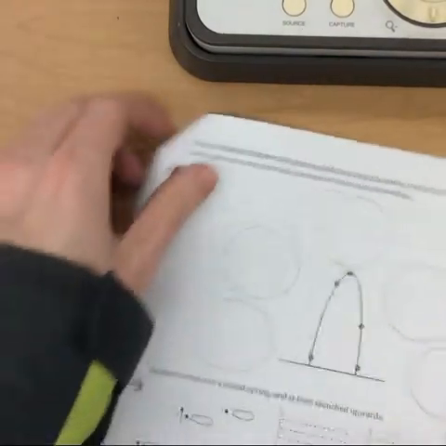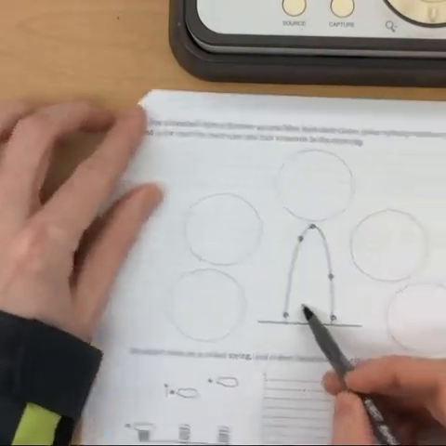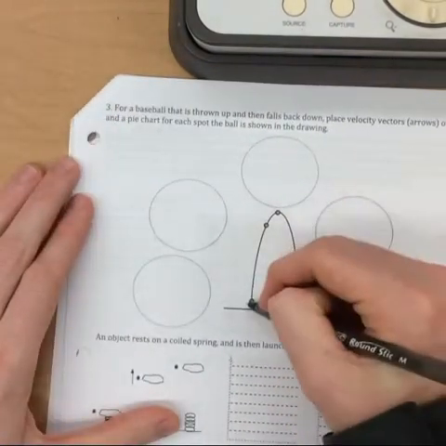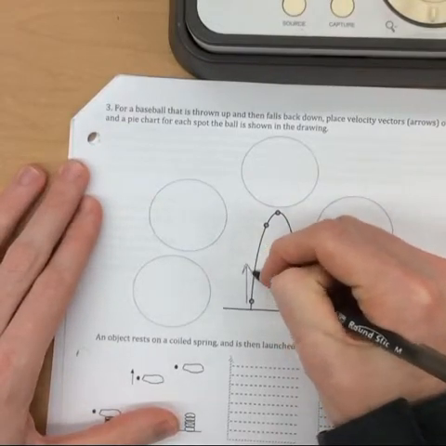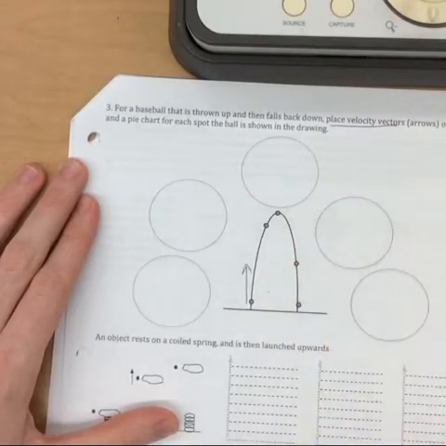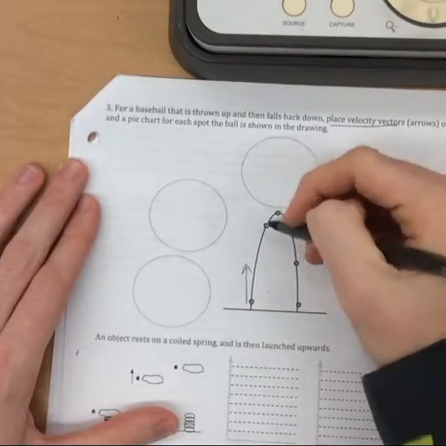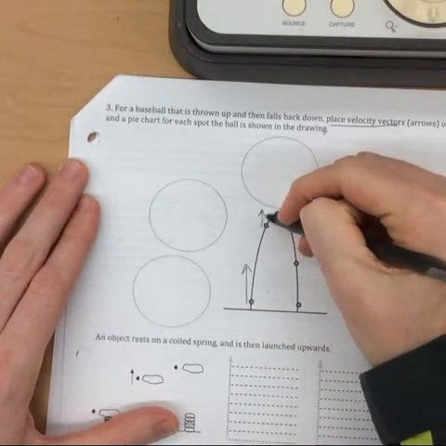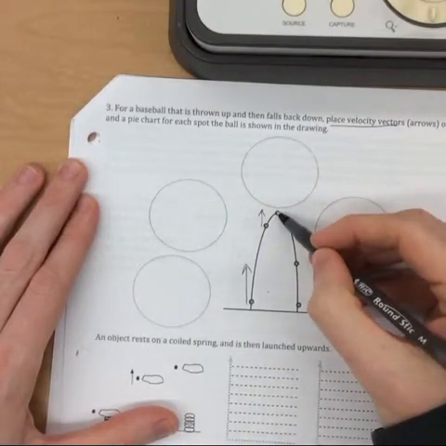So on the back, we've got the object being thrown up in the air. Now this needs to show a big velocity vector at first. It says place the velocity vectors on the dots. Big velocity vector at first. And then as it rises, it slows down, as we know that a ball would do. At the top, it stops.